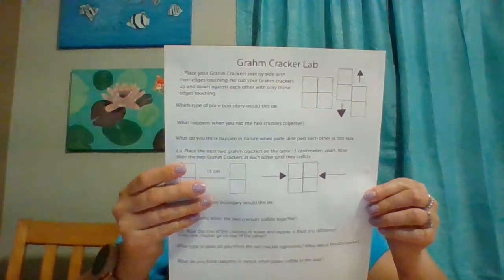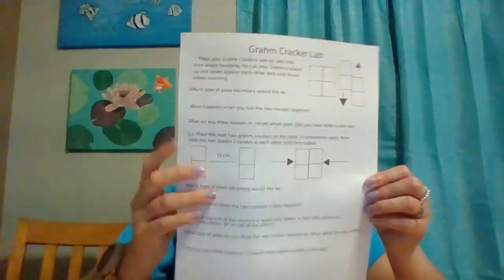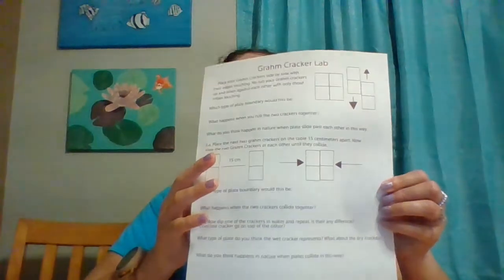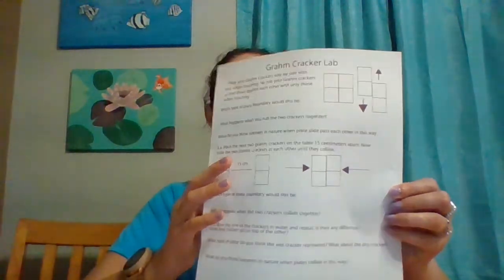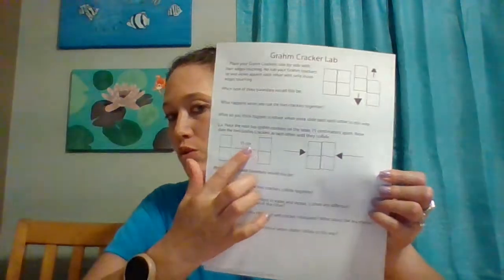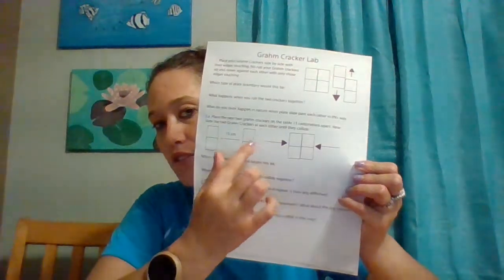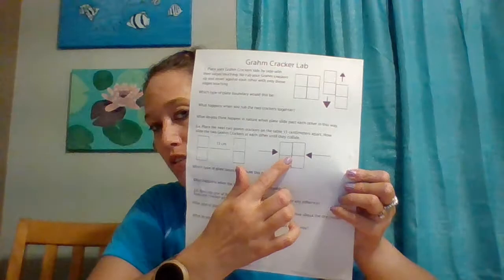All right, so I am going to leave you to do that. It is using the exact same materials. It shows you what direction you are doing. So that's 2 graham crackers coming together.